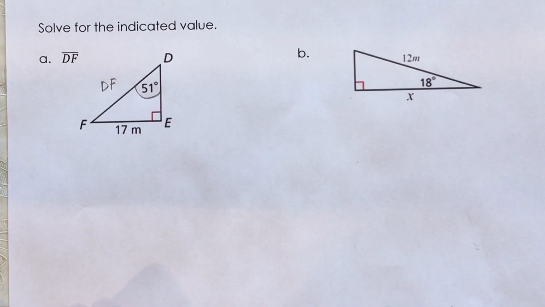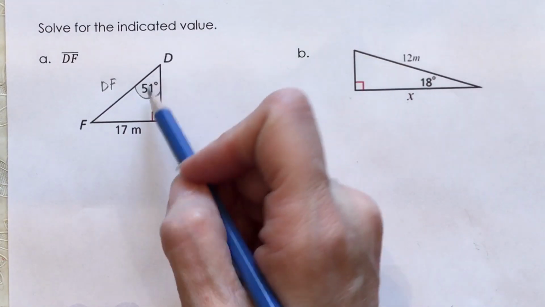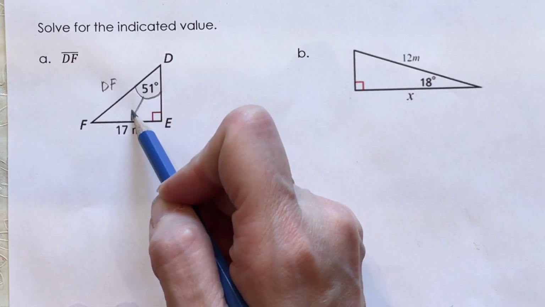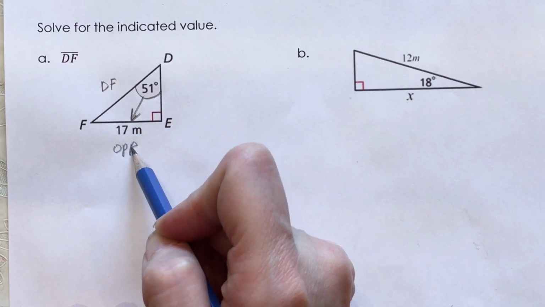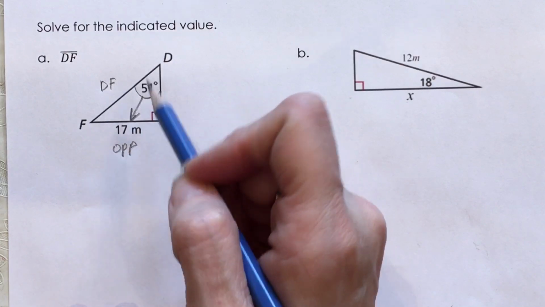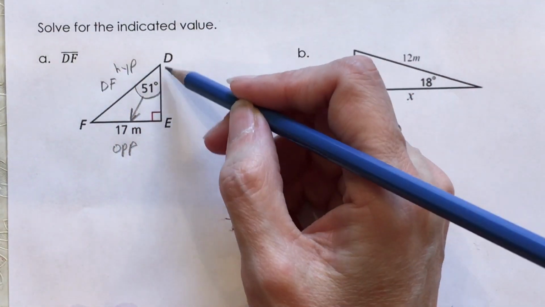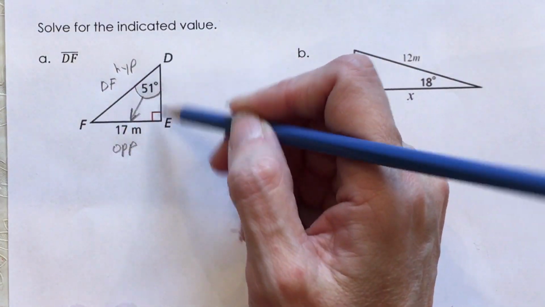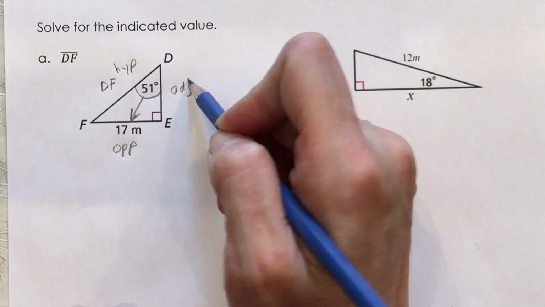We want to label our sides according to the acute angle given in a right triangle. So according to the 51 degrees, the 17 meters would be the side opposite. DF, because it's across from the right angle, would be our hypotenuse. And then side DE, that helps form the angle 51 degrees with the hypotenuse, we would call the adjacent side.